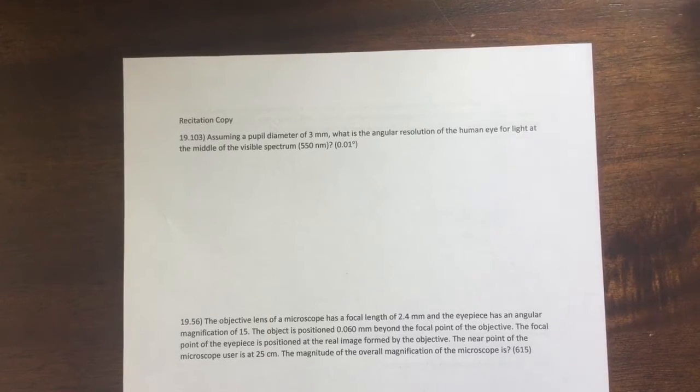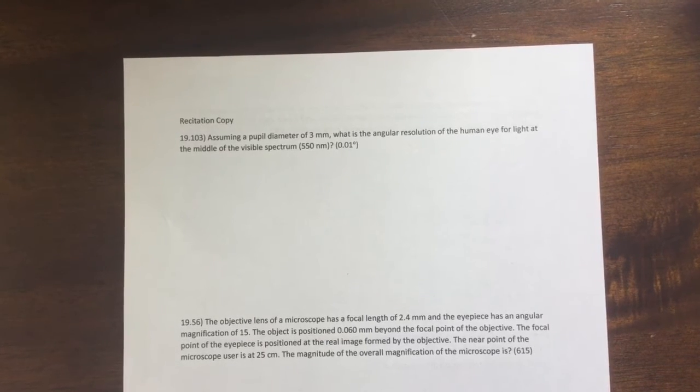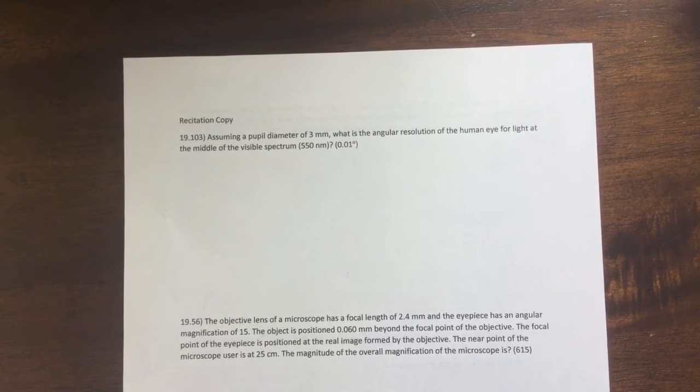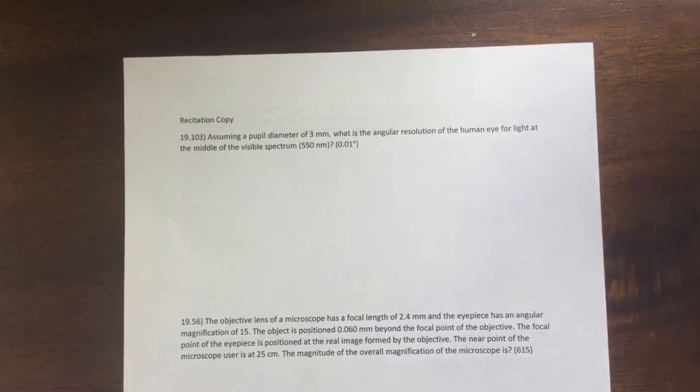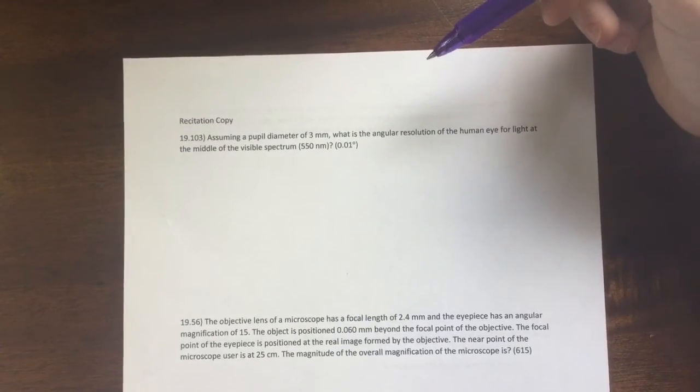19-103. Assuming a pupil diameter of 3 millimeters, what is the angular resolution of the human eye for light in the middle of the visible spectrum? So at about 550 nanometers. I gave you the answer of 0.01 degrees.